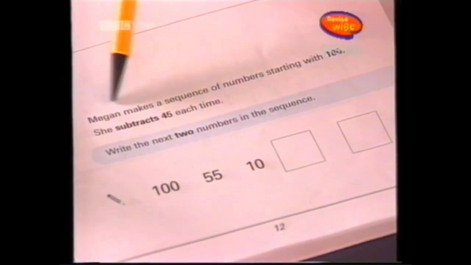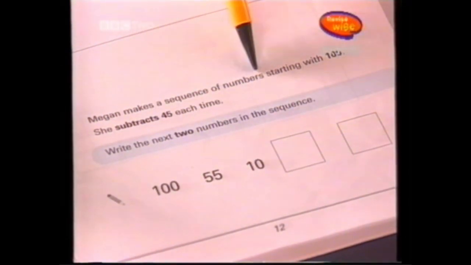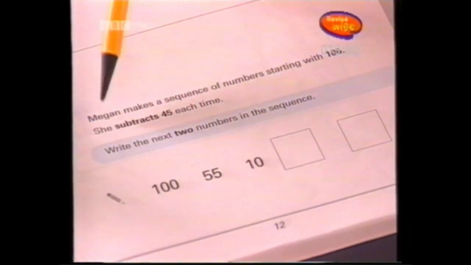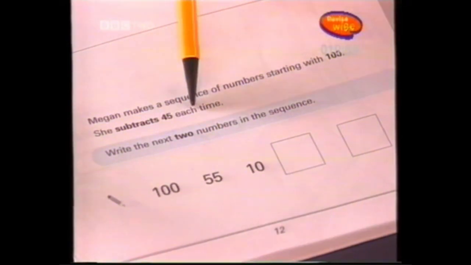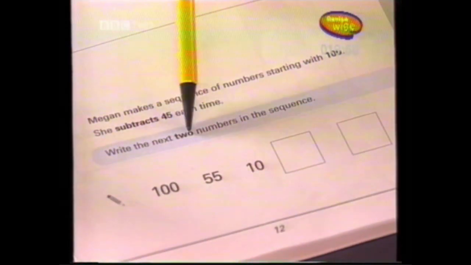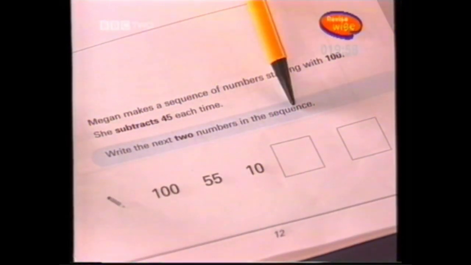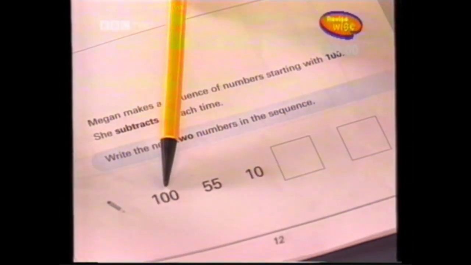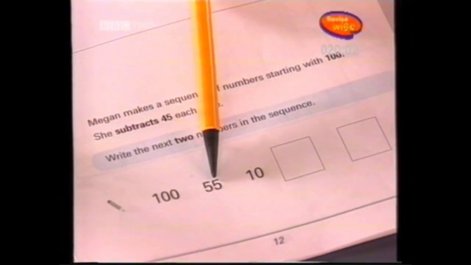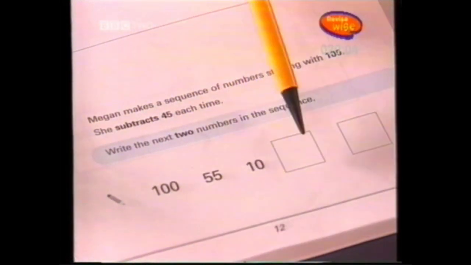And so on. Here's another question with the number sequence. It says, Megan makes a sequence of numbers starting with 100. She subtracts 45 each time. Write the next two numbers in the sequence. And they give 100, 55, 10 and 2 boxes.